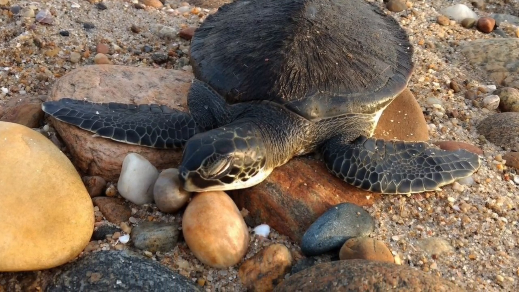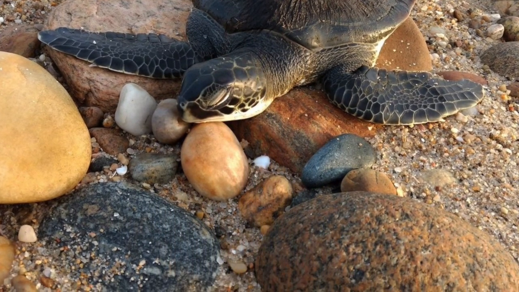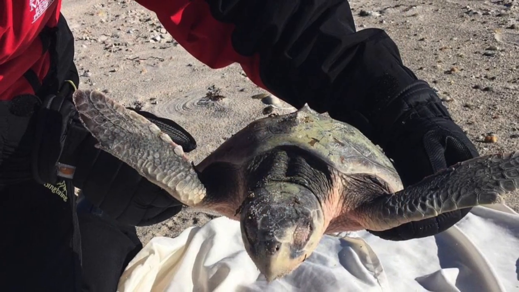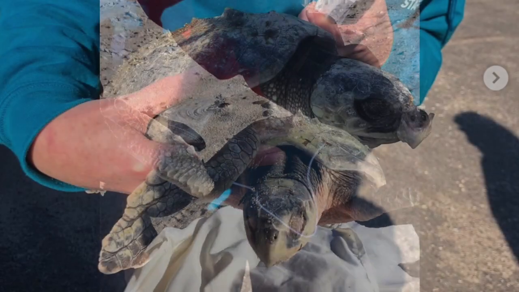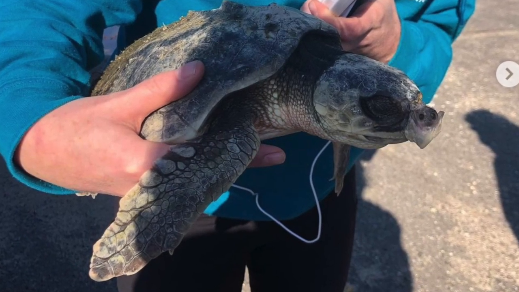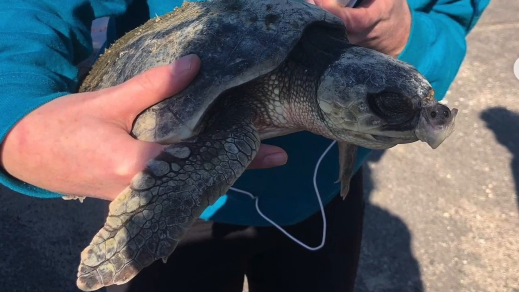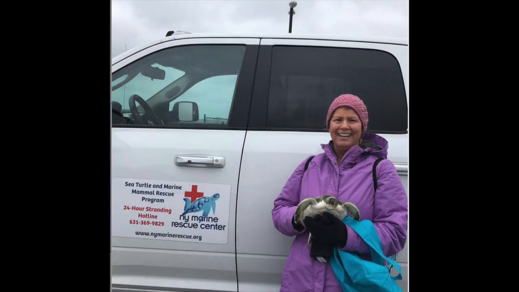As we are entering into the colder months of the year, please be on the lookout for cold-stunned sea turtles stranded on our beaches here in New York and know what to do when you see one. Call our 24-hour hotline immediately. Please contact us with information including location, photos, and as many details as possible.